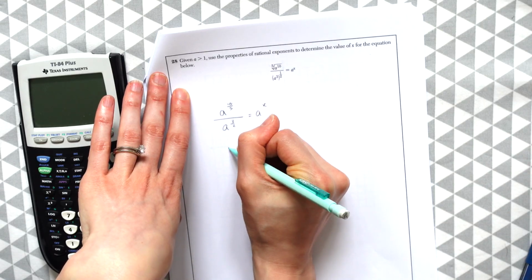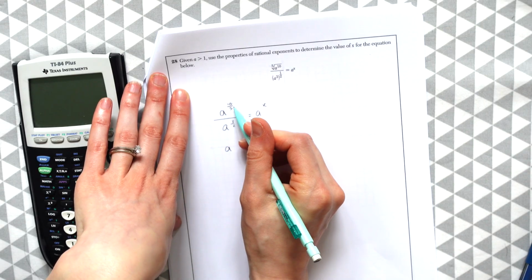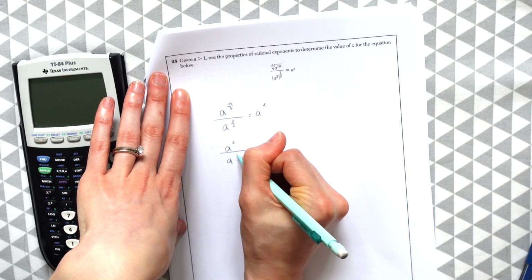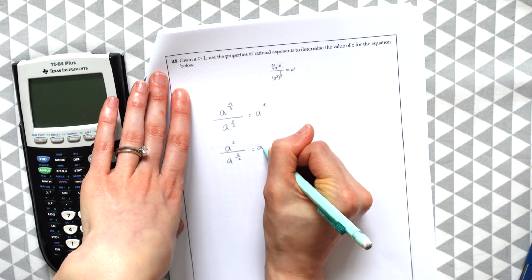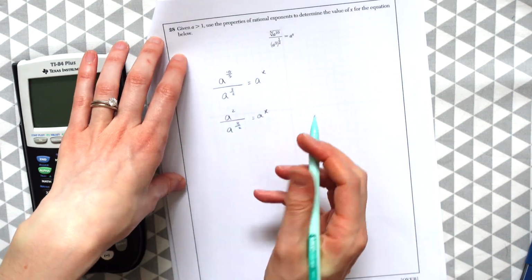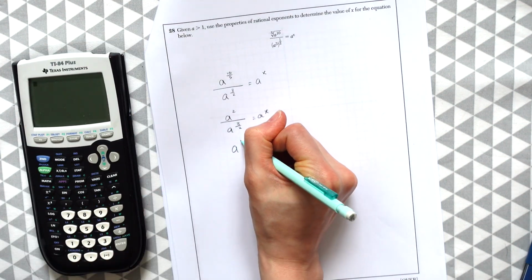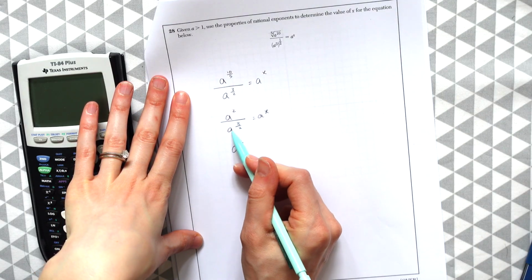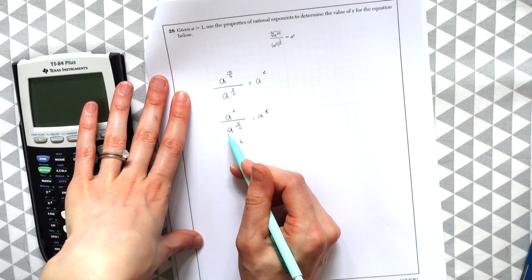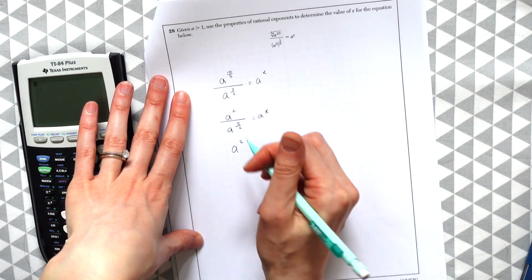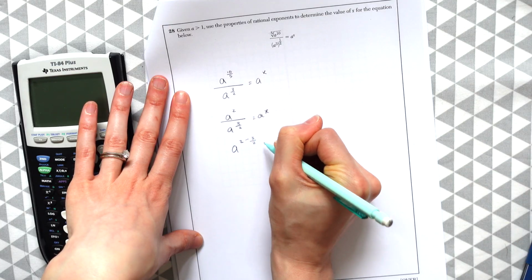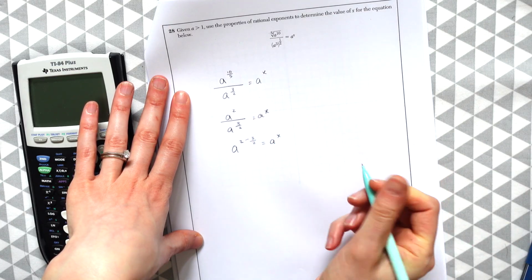Simplifying this further, a to the 10 divided by 5, we can just put a squared over a raised to the 3/2. And now we can subtract these. So if we did a raised to the 2, and we bring this, since these are the same base, they're both a, we can subtract the exponents. That's the exponent rule. So we do 2 minus 3 over 2 is equal to a to the x.